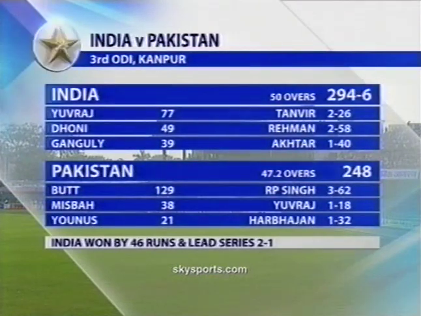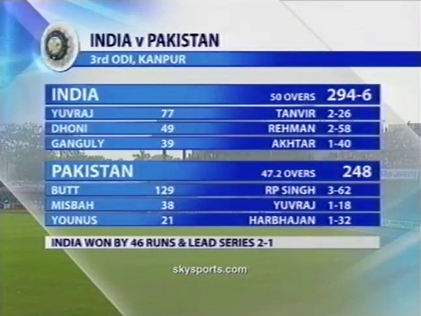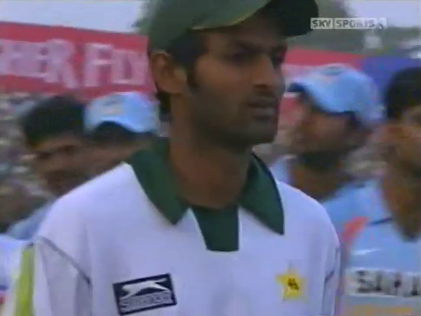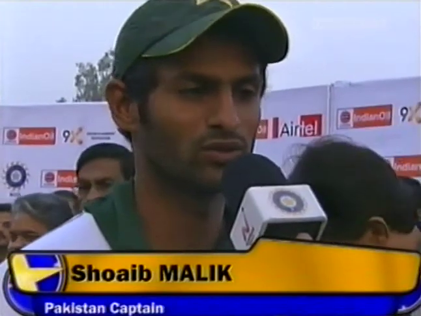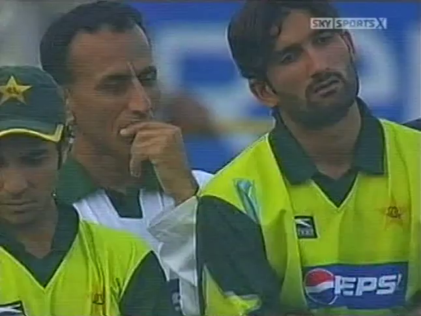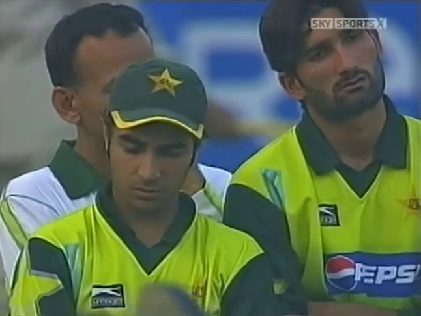Ramiz Raja caught up with both captains, and he started off by talking to Shoaib Malik. Shoaib, bad luck. You tried extremely hard, but I guess 290 odd, chasing down on a pitch which had a bit of wear and tear was always going to be tough. I think we were expecting 250, but from 28 overs to 40 overs, Yuvraj and Dhoni, they batted well. That's why they made 294. I think we were lacking in the fielding at the moment, and we need to work hard in the fielding department.